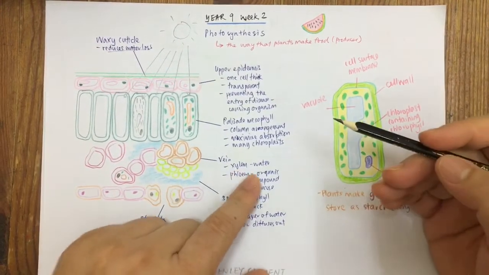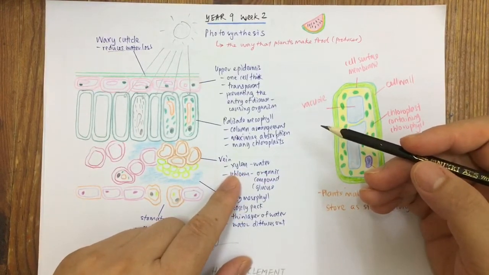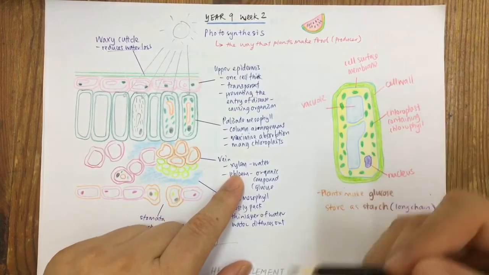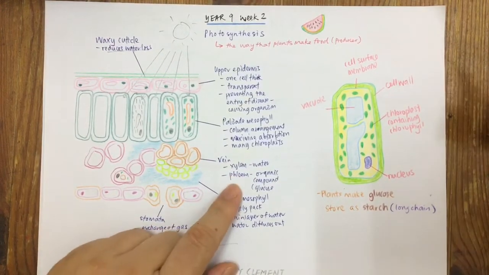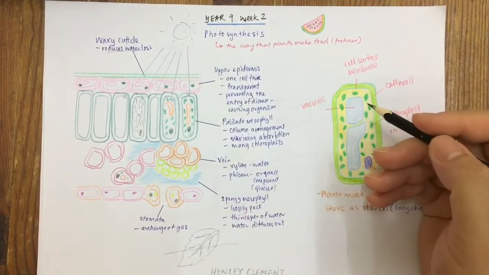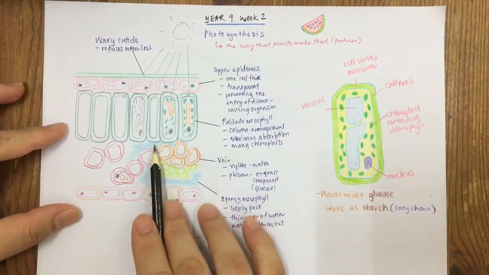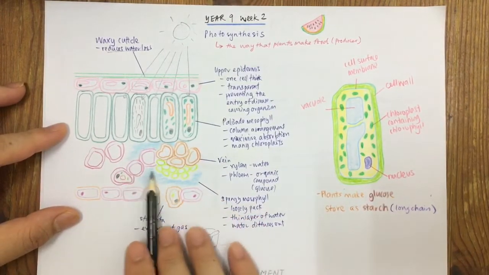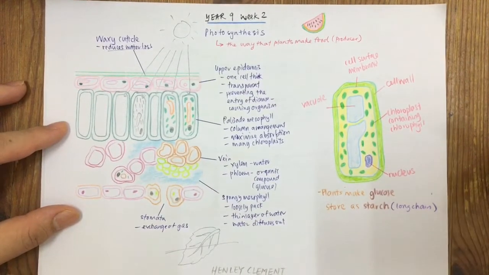The xylem is for water transportation. The water from the roots will go through the root hair and xylem and reach the top, which is the leaf. And phloem is for the transportation of the organic compound glucose. Can you see I tried to make a very light blue color to indicate this is the water.